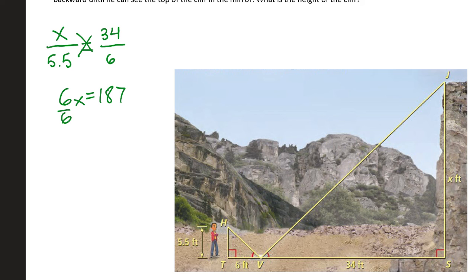And I'm going to divide both sides by 6. So x ends up being 31.166, and that's repeating. So if I was going to do this, I would most likely have you round. So I would say the height of the cliff is roughly 31.17 feet.